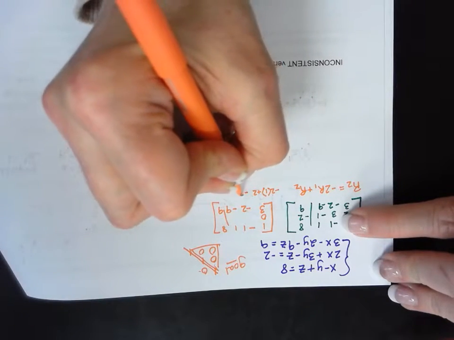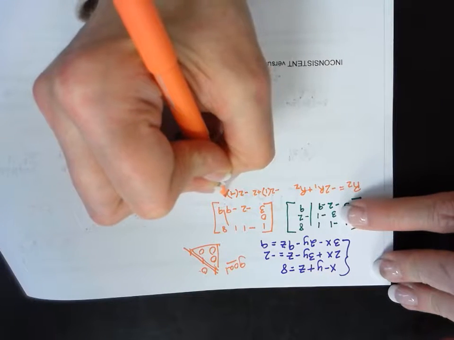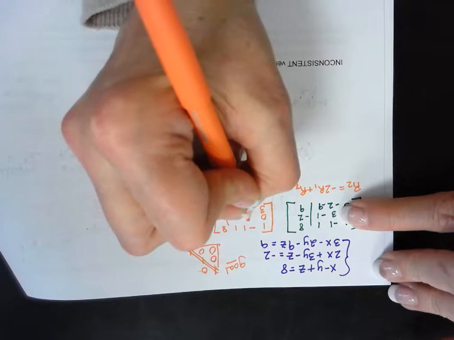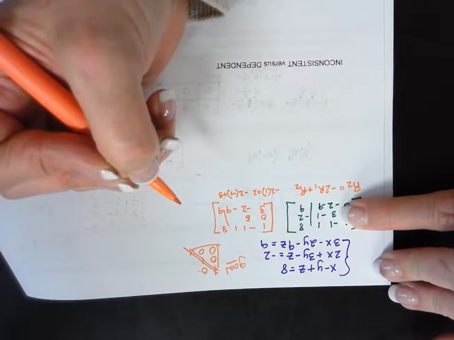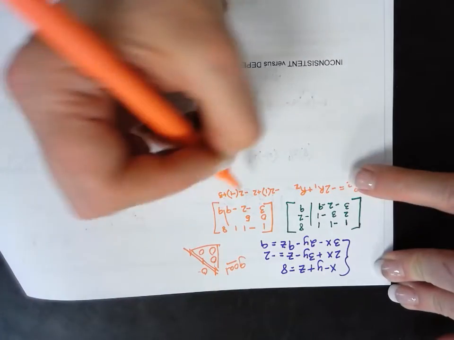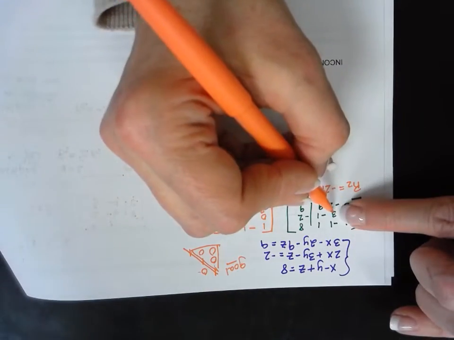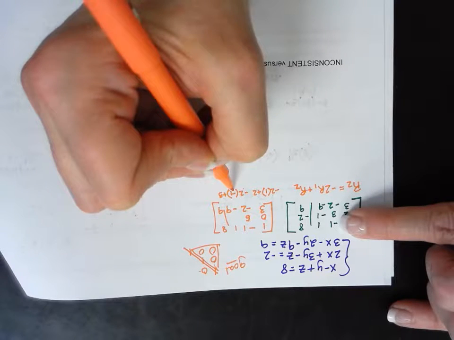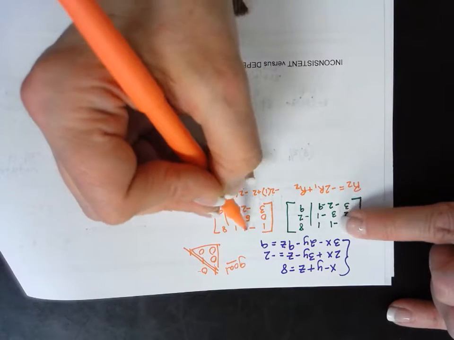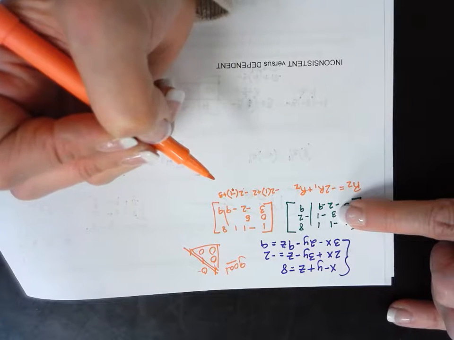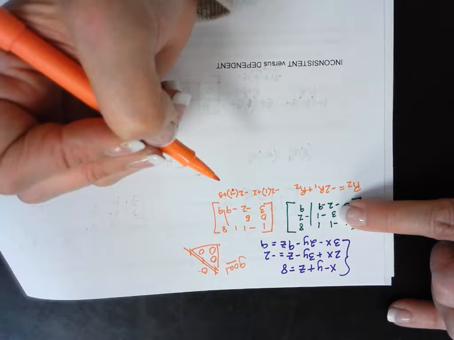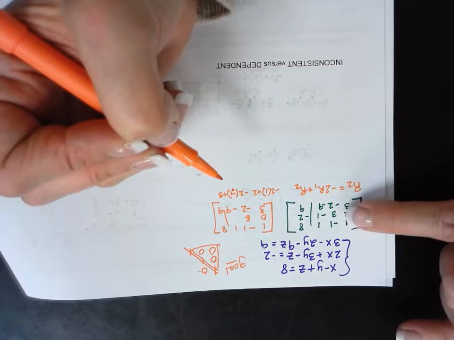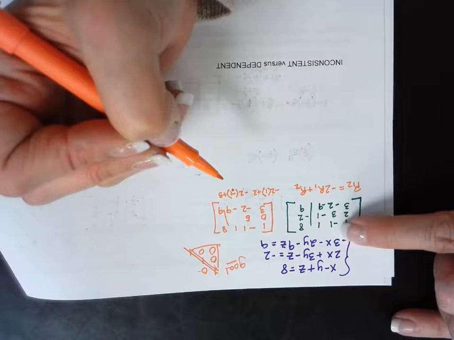Second position, -2 times -1 plus 3 gives me 5. -2 times -1 gives me 2, because I'm in the second position. I said, with multiplying -2 by row 1.